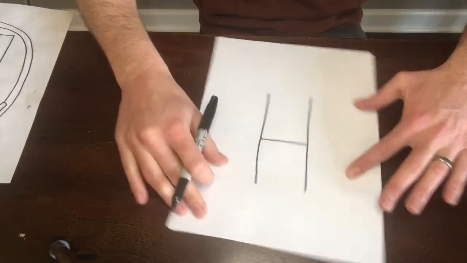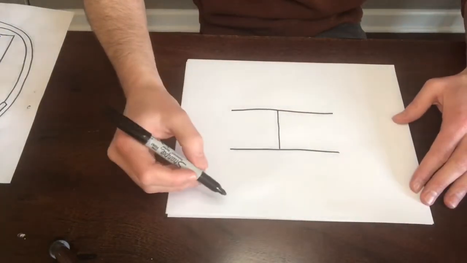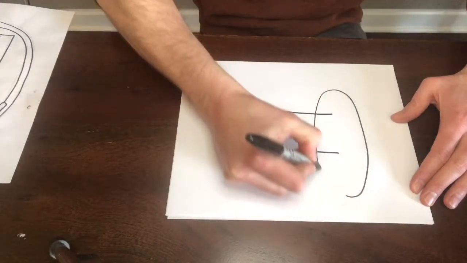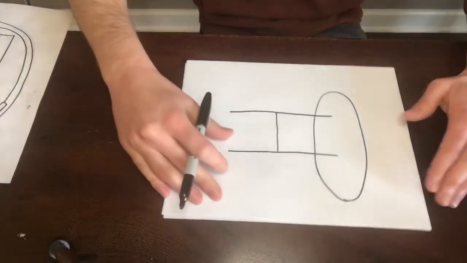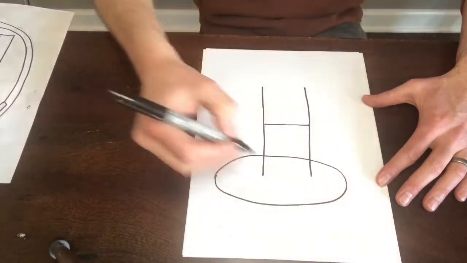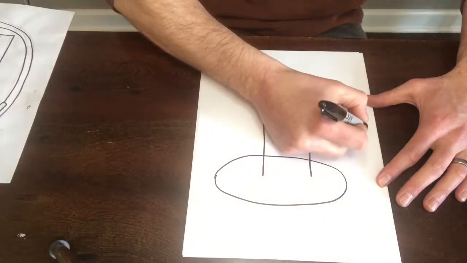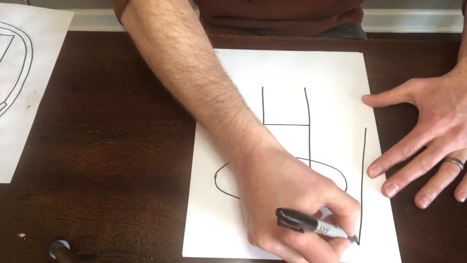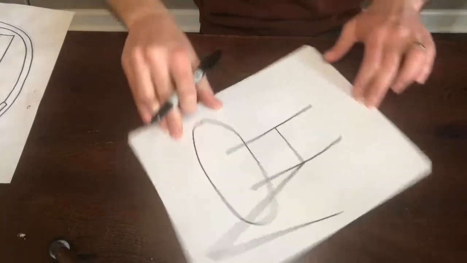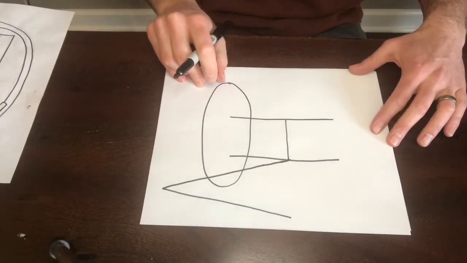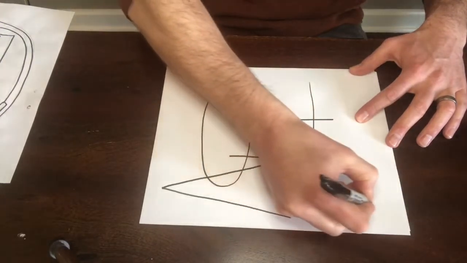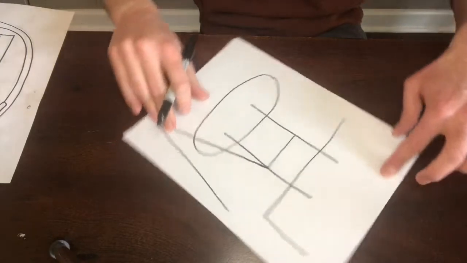And then I'm gonna turn my paper and I'm gonna put a letter O in here somewhere. Maybe I'll do an O like this. Overlap them, okay? Turn my paper again, and this time I'm gonna do a V. Let's do something kind of like this. Maybe I'll connect it right there. And then I'm gonna turn my paper again. I'm gonna do a letter L, and for my L, maybe I'll do something like that. Stretched out letter there.